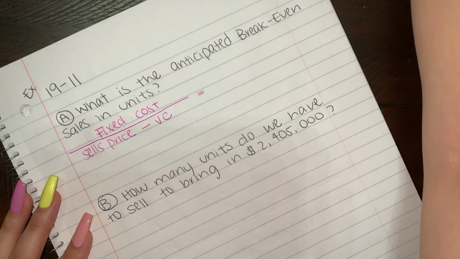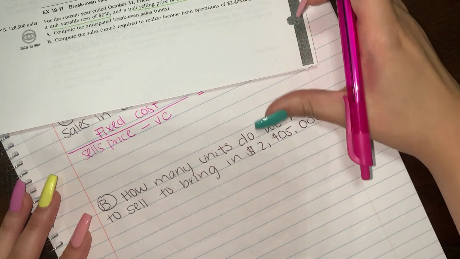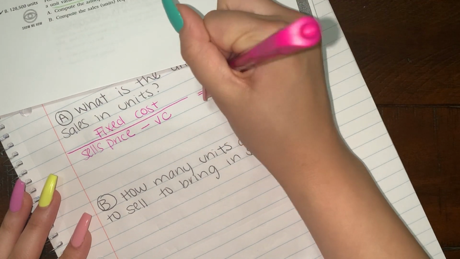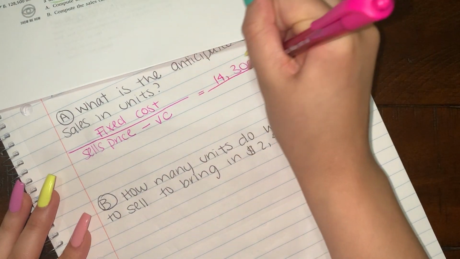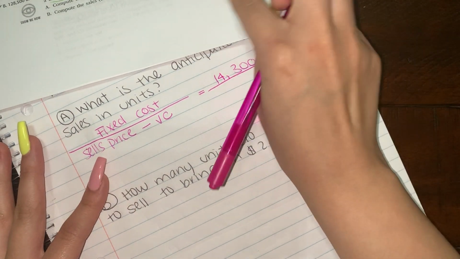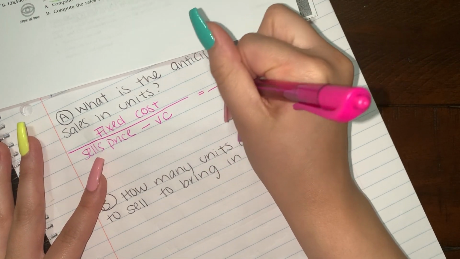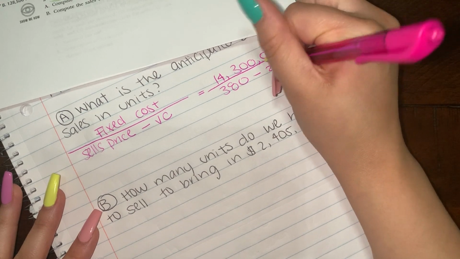So they told us right here that the fixed cost was $14,300,000. And then we're going to be putting the sales price, which is $380, minus the variable cost, which is $250.